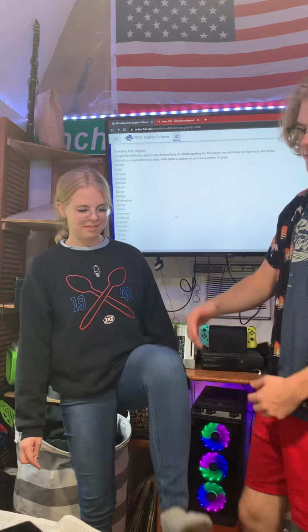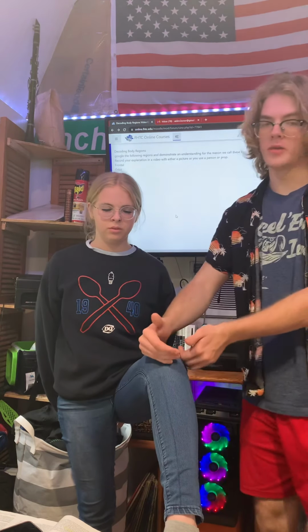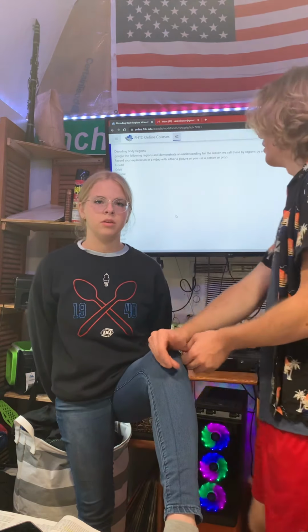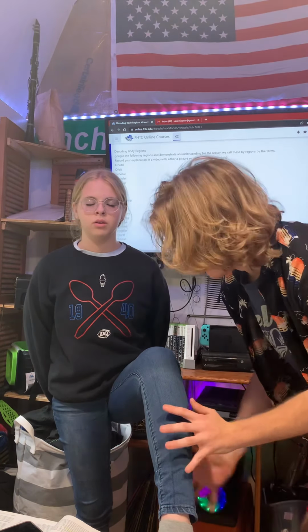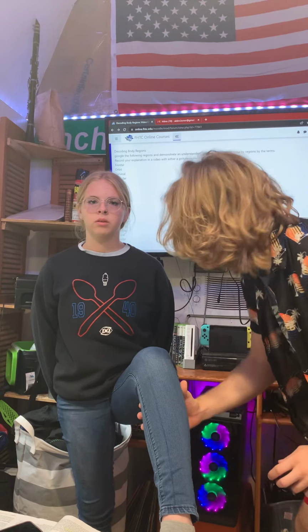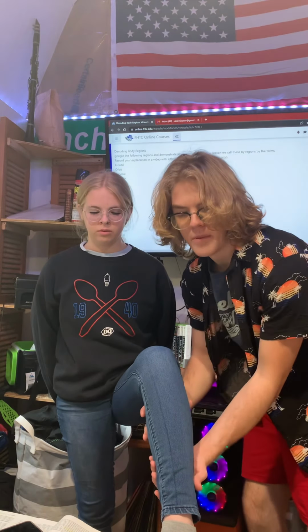Then we have the femoral, which is this portion of the body. This region is where the femur is located. Then we have the patellar, which is where your patella or your kneecap is located. Then we have the crural, which is the shin portion of this part of the leg. And then you have the fibular, which is on the back side. It's where the fibula is located.